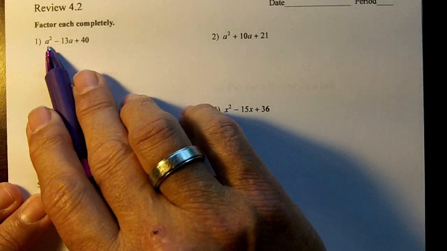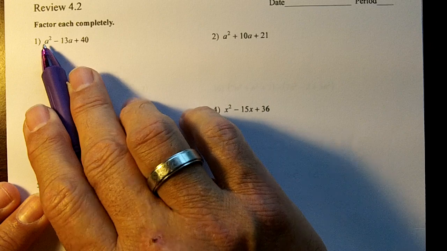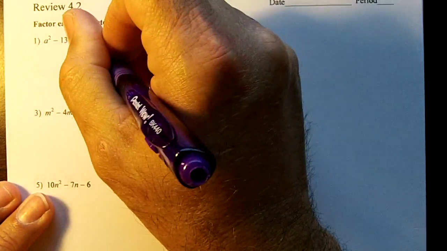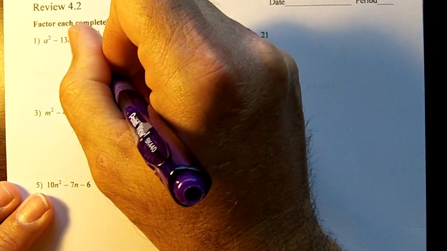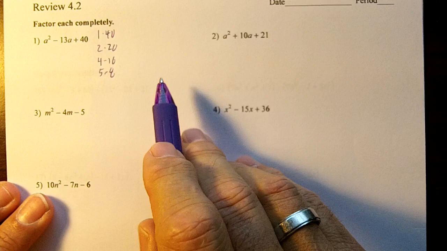Okay, so we're going to factor a to the second minus 13a plus 40. This is pretty simple. There's no coefficient in front of the a squared. First step is to write your factors of 40: 1 times 40, 2 times 20, 4 times 10, 5 times 8. Remember, you could get these on the calculator.